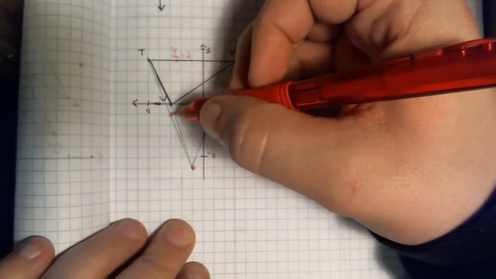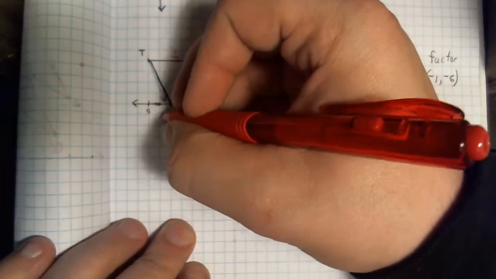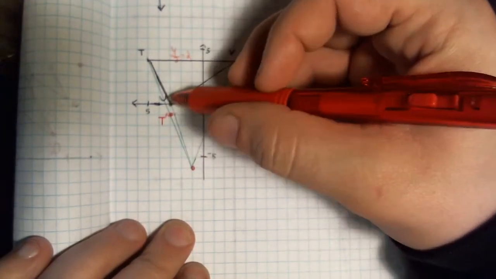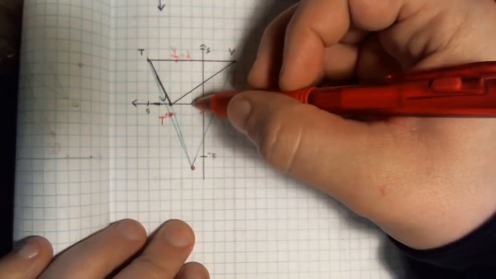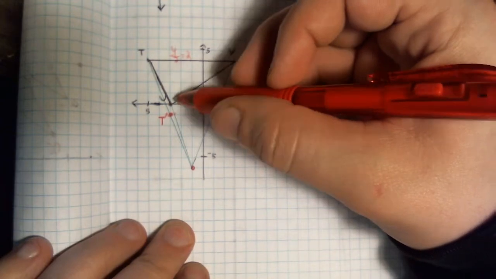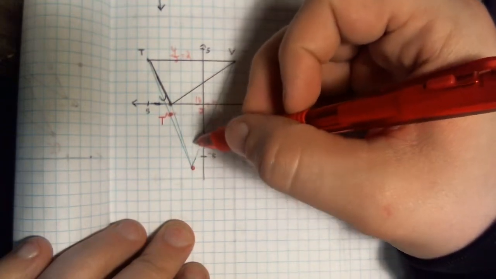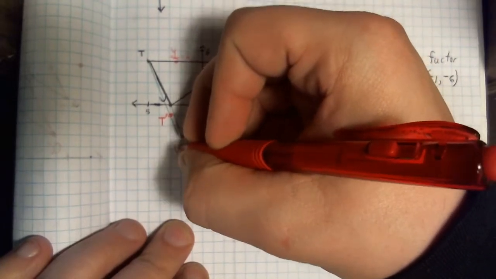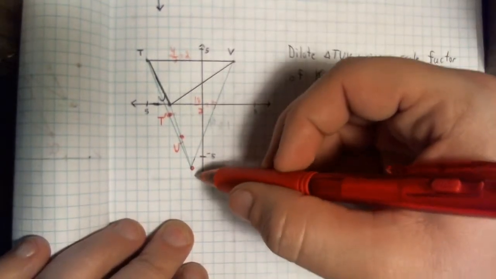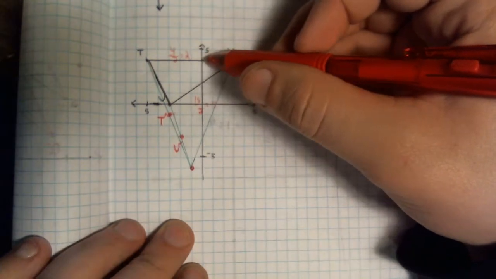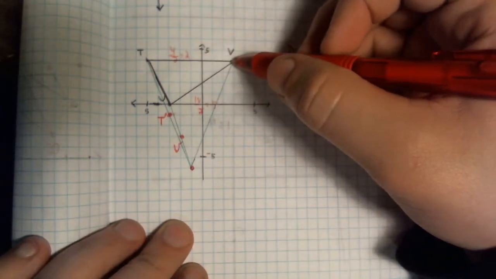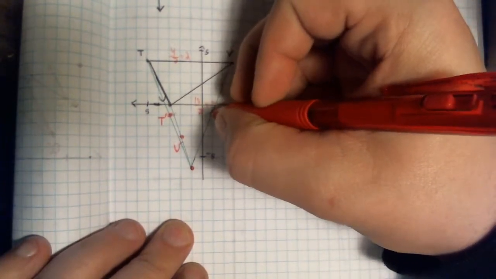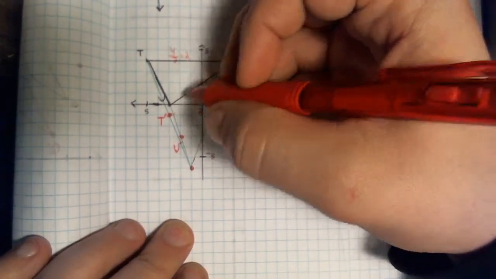Okay, there's my point T prime. When I look at U, it is only 6 over, I'm sorry, up and 2 over, so I want to do half that, so 3 up and 1 over. That's going to be point U. And lastly, V is 10 up and 4 over, so I want to go 5 up and 2 over. That puts point V right here.